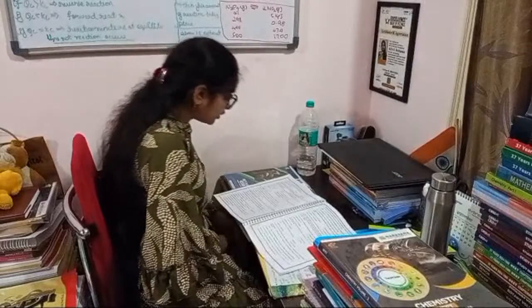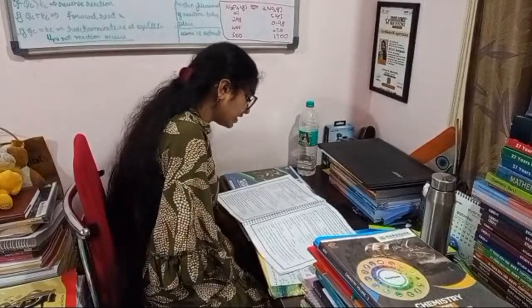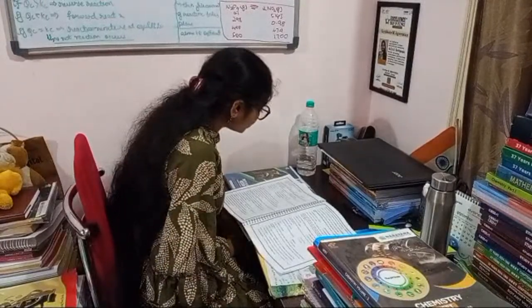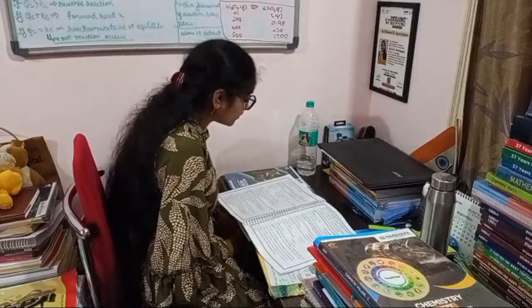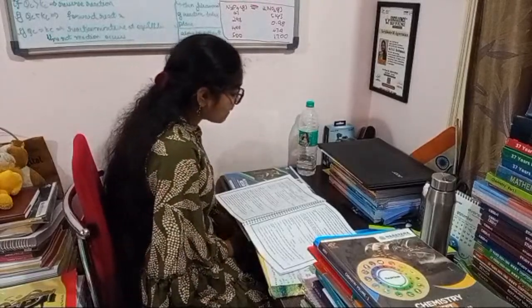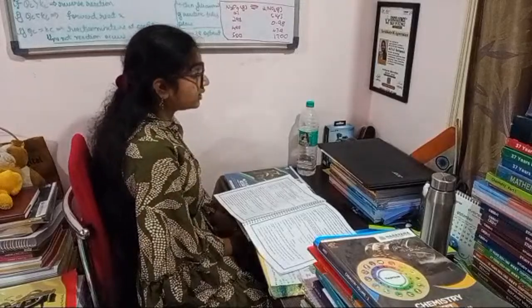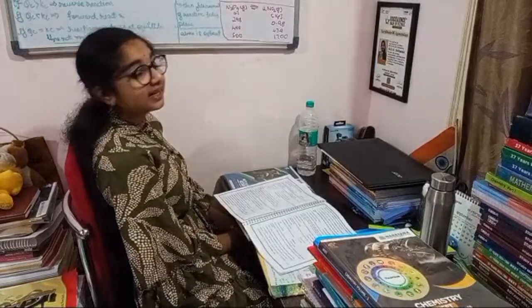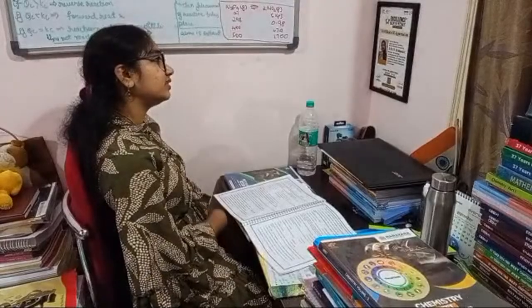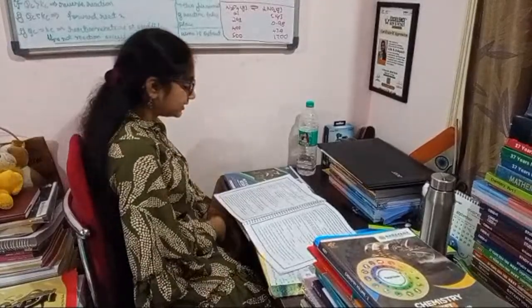A portion of the cardiovascular system that transports oxygen-depleted blood from the heart to the lung and brings oxygenated blood back to the heart is. So what is that type of circulation called? That is pulmonary circulation. Anything related to heart and lung is pulmonary circulation.